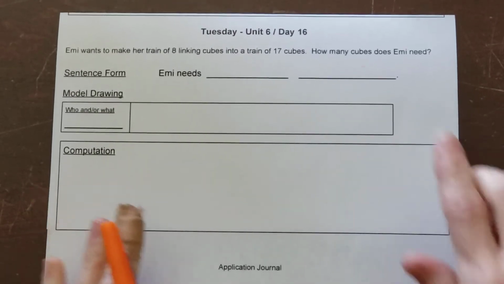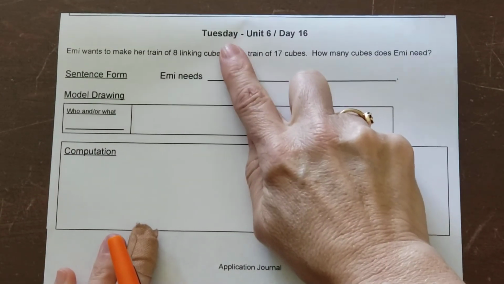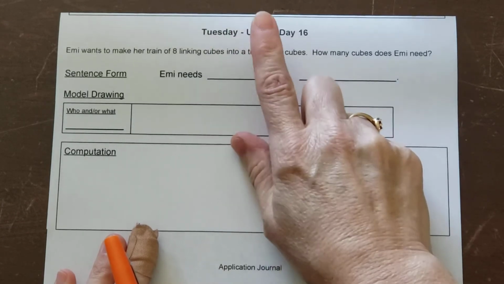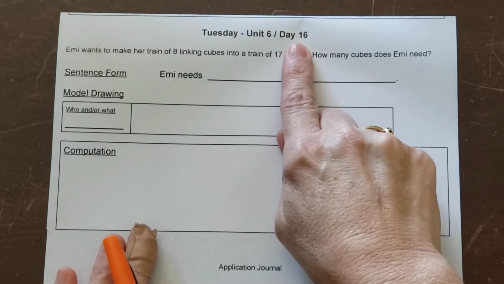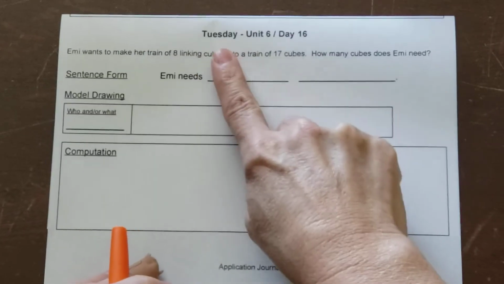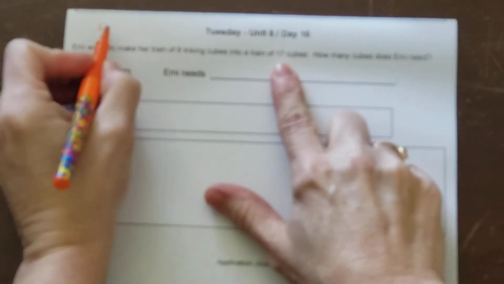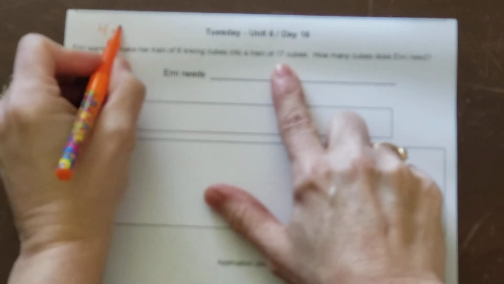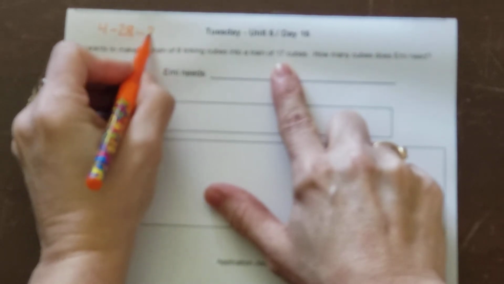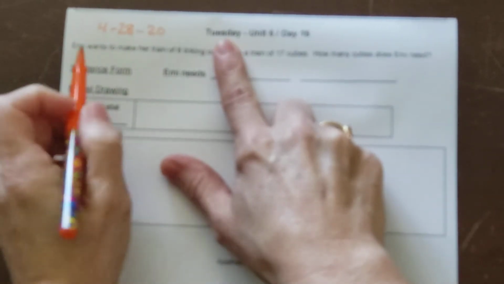Before we get started, double check and make sure you have the problem that says Tuesday, Unit 6, Day 16. Does everybody have that? Tuesday, Unit 6, Day 16. Let's grab our pencil and write today's date. Today's date is April 28, 2020. So it's Tuesday, April 28th, 2020.